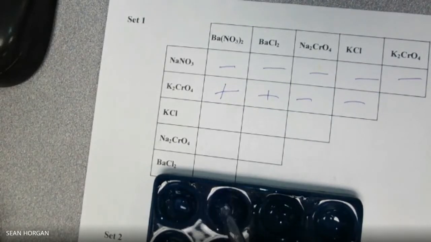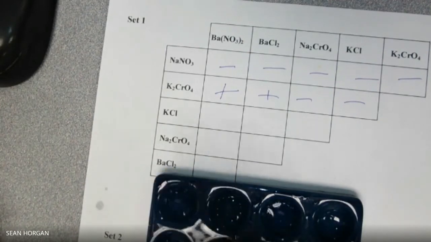1, 2, 3. 1, 2, 3. So those are all KCl, and now we're going to put the BaNO3 2 in the first one. Nothing. BaCl2 in the second. Nothing. Na2CrO4 in the last one. Nothing. All right, so those are all minuses. Nothing happened.